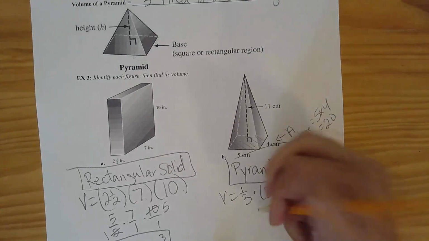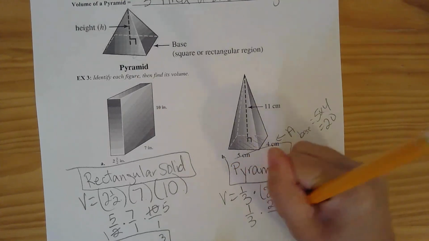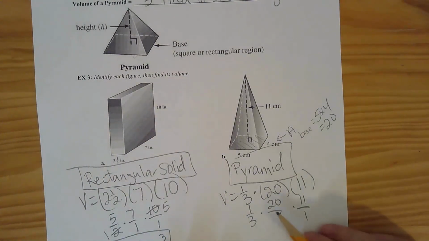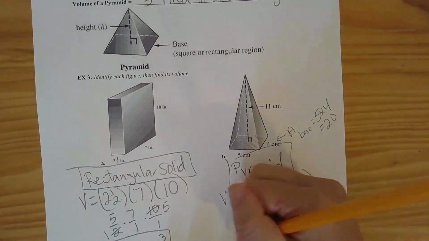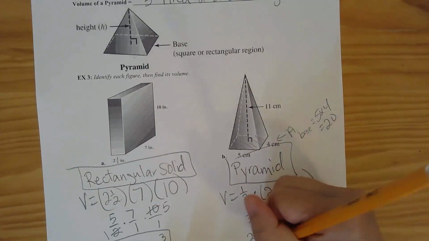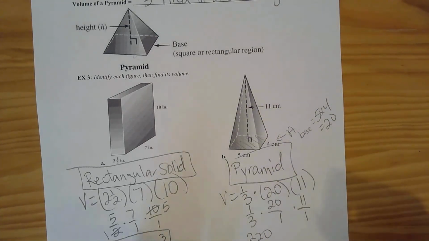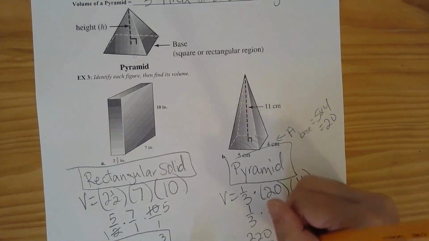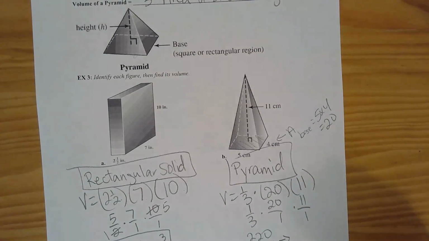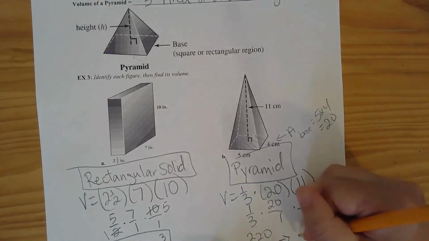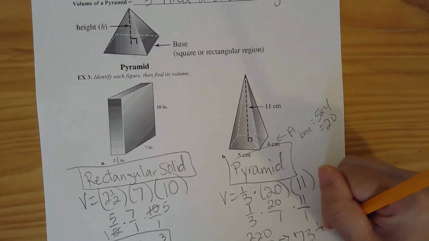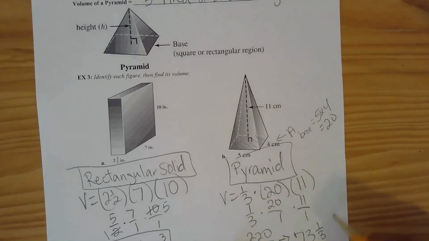So if I were doing this, this would be 1/3 times 20/1 times 11/1. Nothing simplifies on this one. So I'll just multiply straight across. 1 times 20 times 11 would give us 220. 3 times 1 times 1 is 3. And I would assume that it would be a lot better to give this answer as a mixed number, since we're talking about something application-based or practical. So 3 goes into 220 73 times and has a remainder of 1. So it'd be 73 1/3. The units are centimeters cubed.